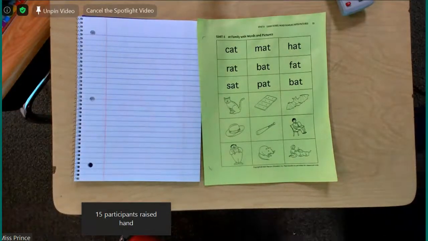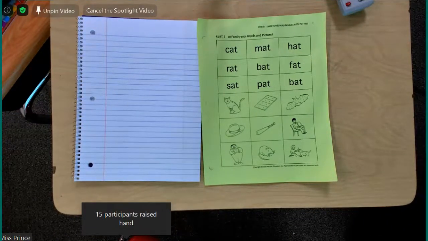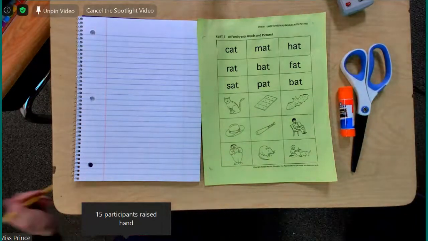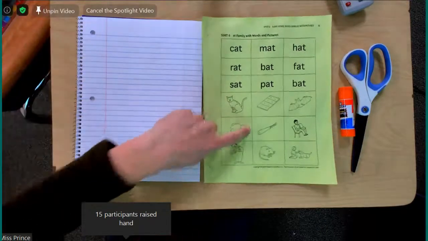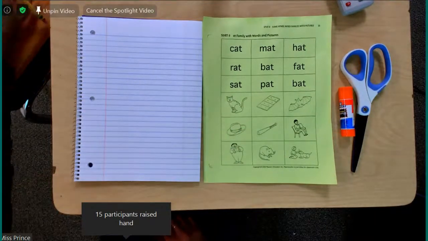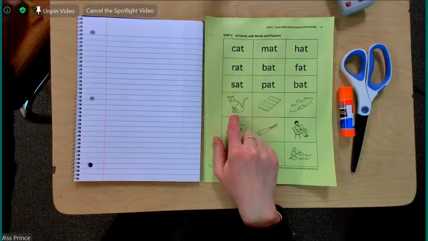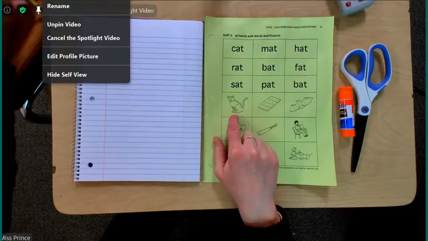So I need to make sure I have my glue stick and my scissors. Does it look exactly like mine? I see a green one in it. It's the green one, and it has a picture of a cat right here. Go check your paper and make sure you see a cat on your paper. Okay. It's the green one. You see a cat. Okay. So it's this green color.